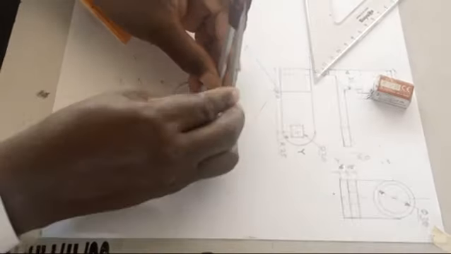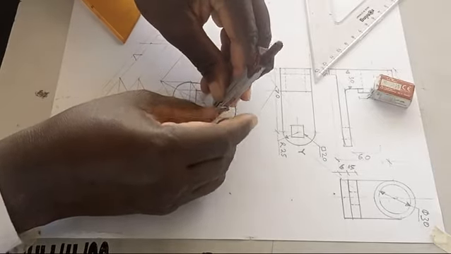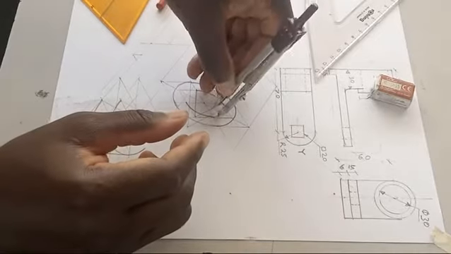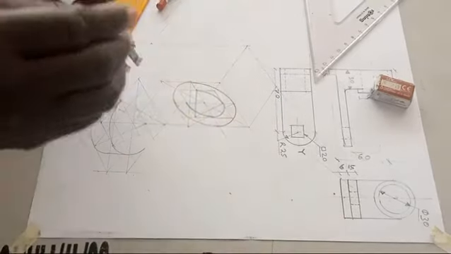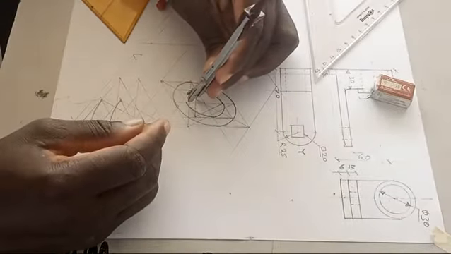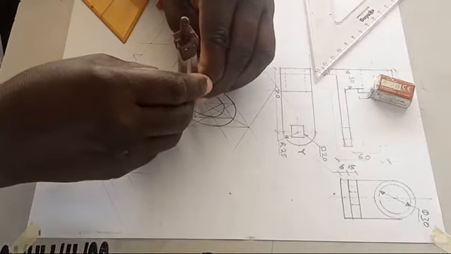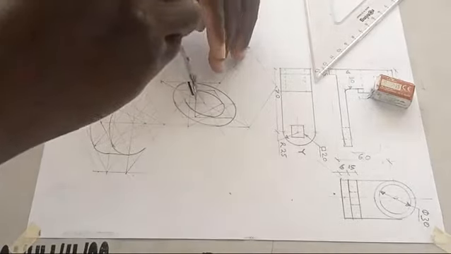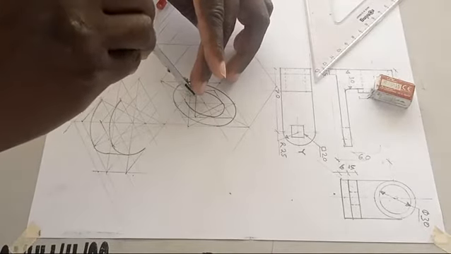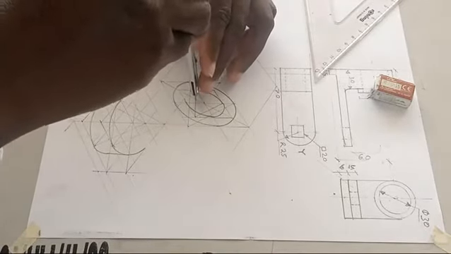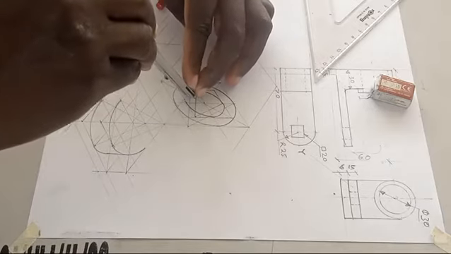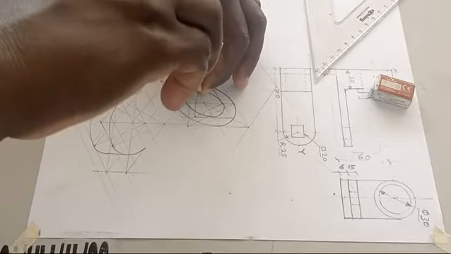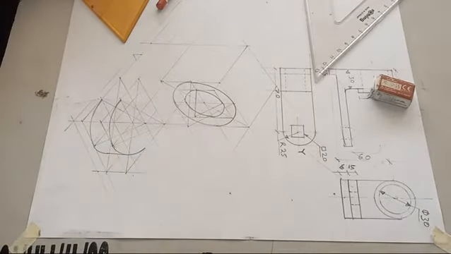Come to the point of intersection, join this, come to the other side here, join that one like that. So we are done with the curve.